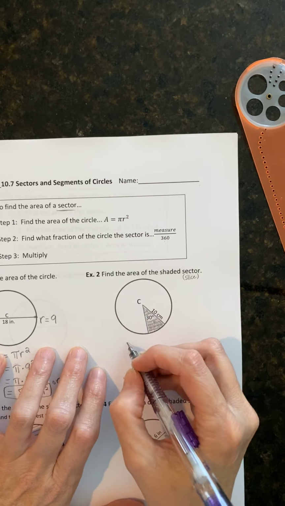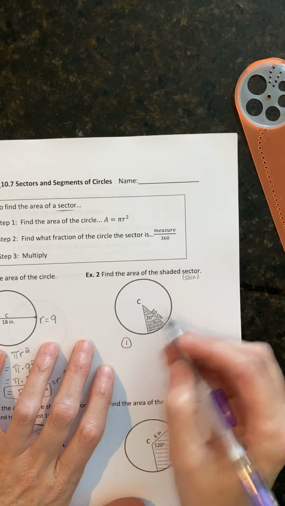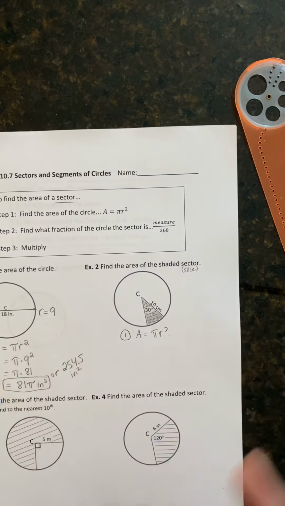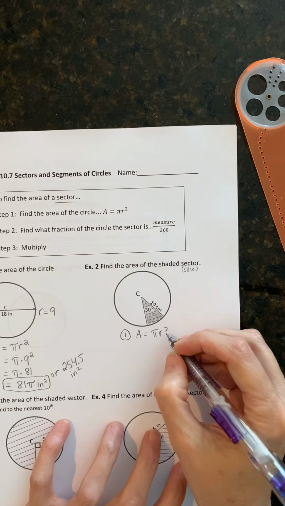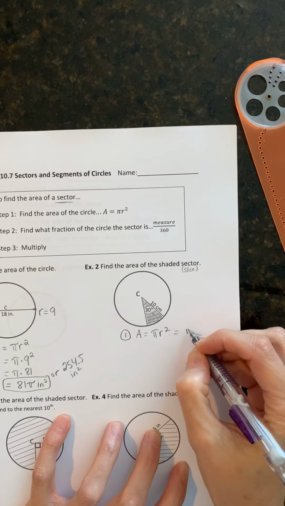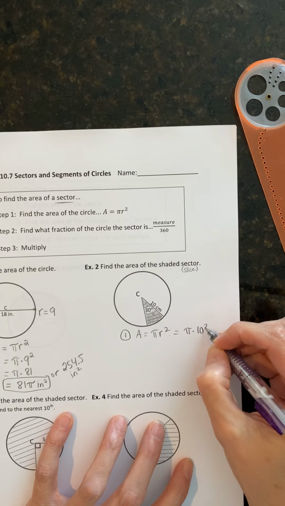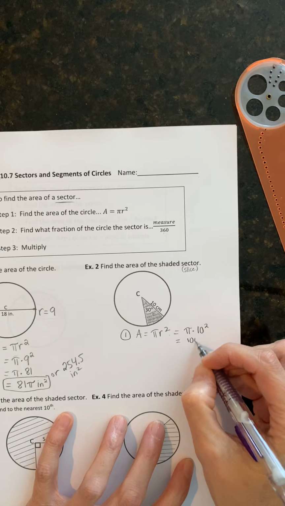All right, step one. We're gonna find the area of the entire circle. Area is pi times the radius squared. Notice how I write the formula. Always write the formula. That's pi times, this time they're giving us the radius, so 10 squared, that is 100 pi.